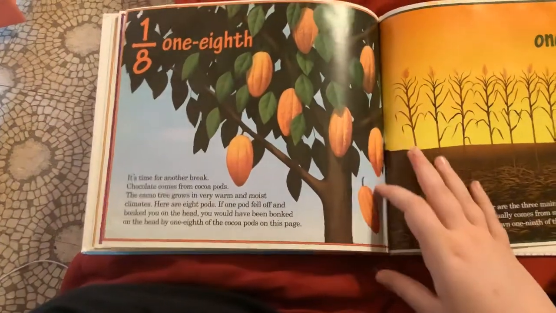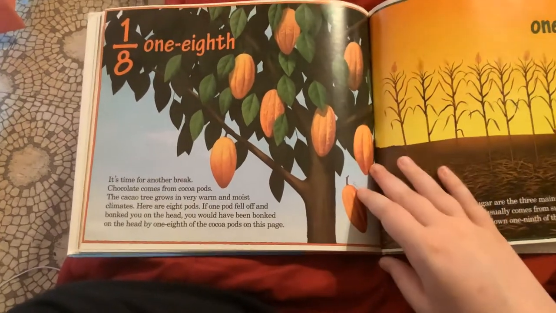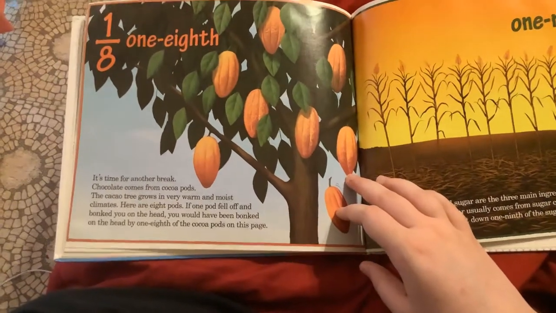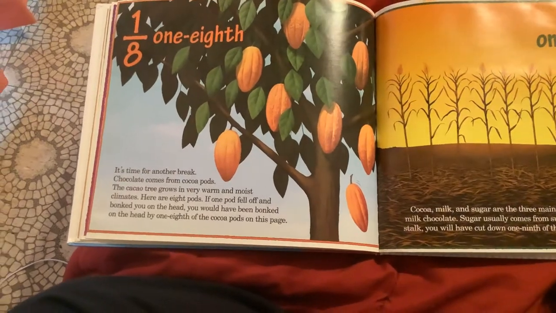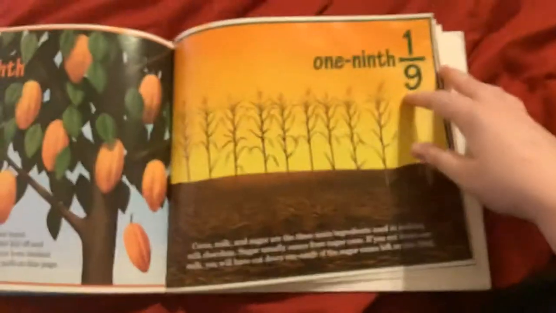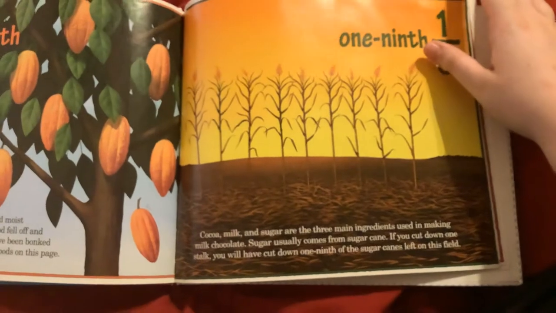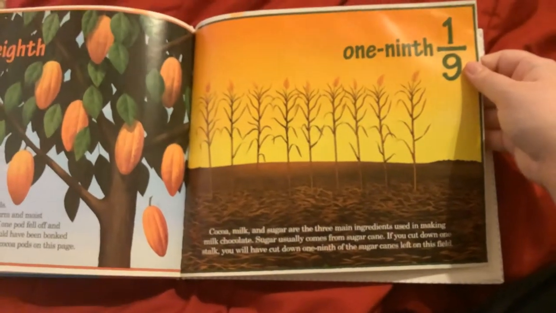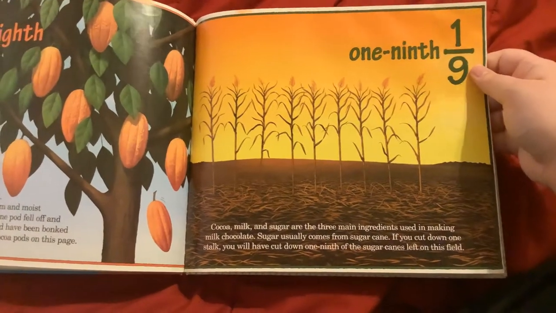1/8. It's time for another break. Chocolate comes from cocoa pods. The cocoa tree grows in very warm and moist climates. Here are 8 pods. If one pod fell off and bonked you on the head, you will have been bonked on the head by 1/8 of the cocoa pods on this page. 1/9. Cocoa, milk, and sugar are the 3 main ingredients used in making milk chocolate. Sugar usually comes from sugarcane. If you cut down one stalk, you will have cut down 1/9 of the sugarcane left in this field.